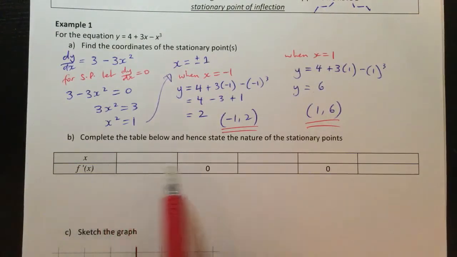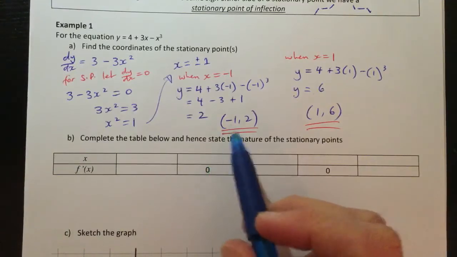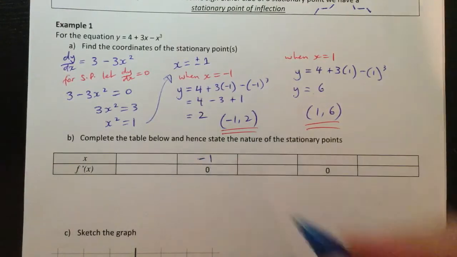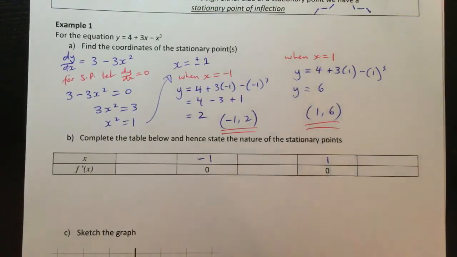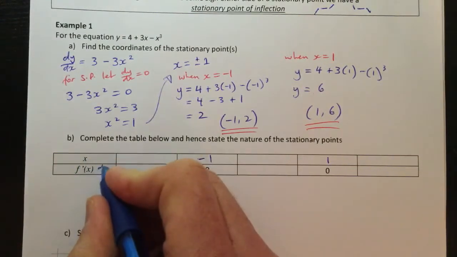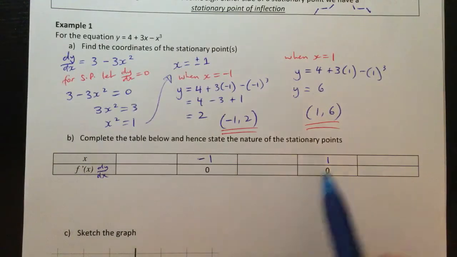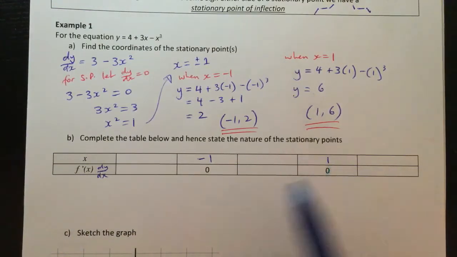What we're going to do is choose some different values of x and work out what the gradient is at those points. We already saw that when x equals -1 and x equals +1, the gradient, written as f'(x) here, though it probably should be dy/dx for this question, representing the same thing, is 0. So let's pick some numbers on either side of those x values and see what the gradient is doing there.